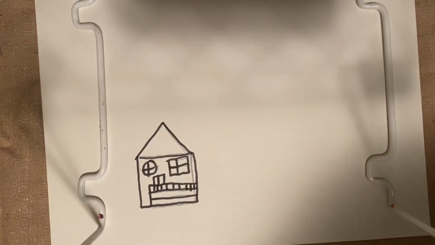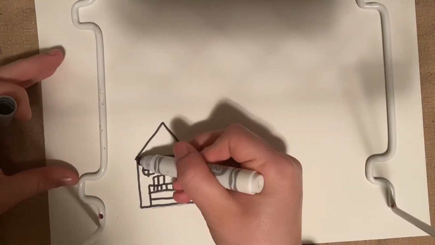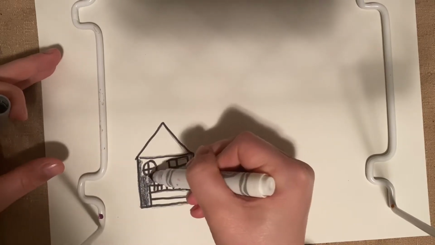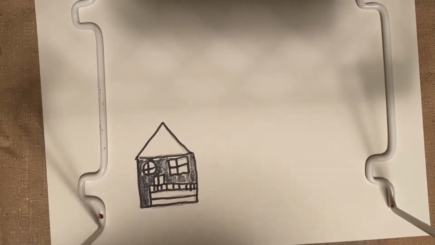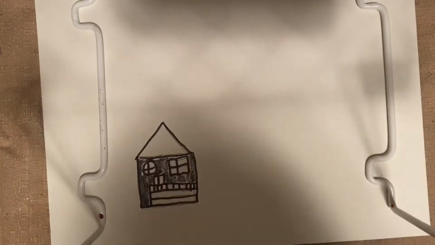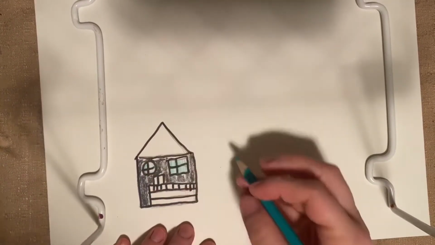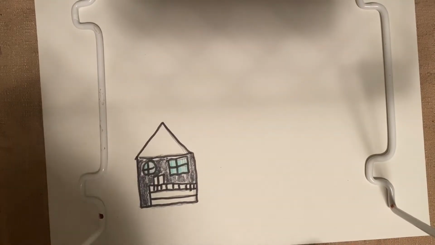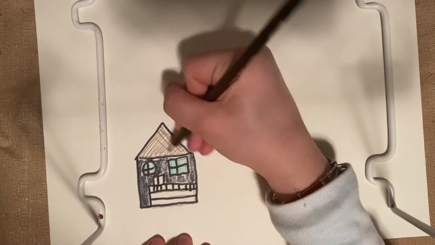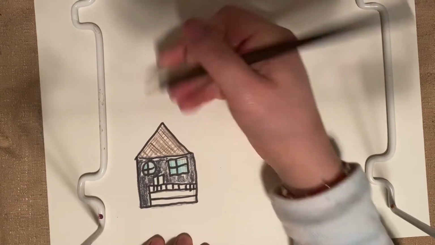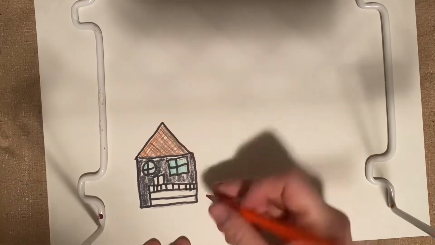I don't have to pick just one kind of media to color with. I can color with everything. First, I'm going to use marker for the outside. I noticed that this marker isn't very juicy, but I actually like the texture. Okay, color pencil for the windows. And color pencil for the roof, some brown, and add some texture. Ooh, gonna layer some orange in too.